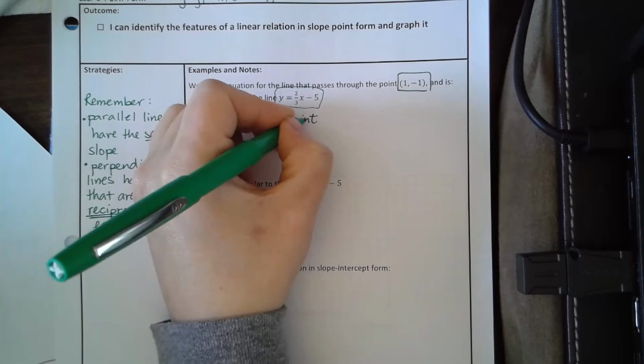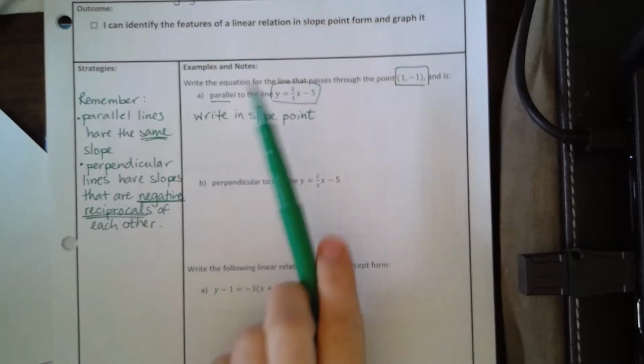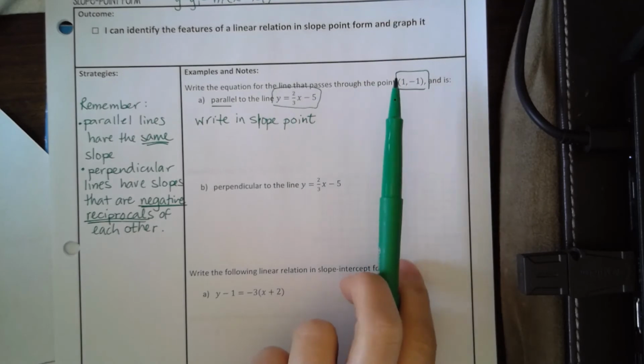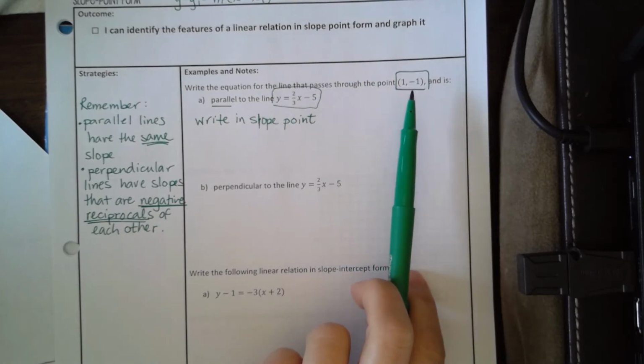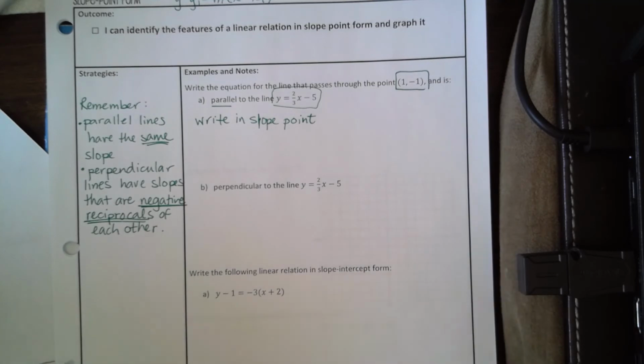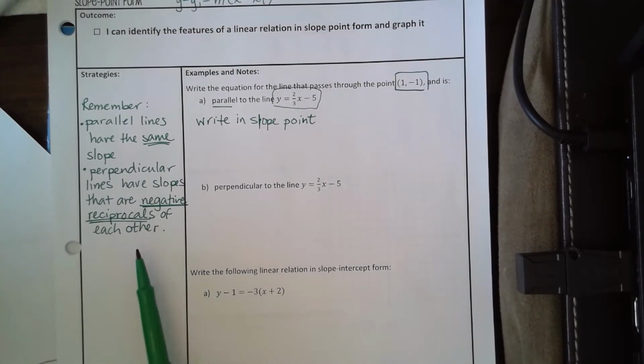We can write it in slope point because we'll be able to take the slope from this line and use this point to create the line. We want to remember that parallel lines have exactly the same slope, and perpendicular lines have slopes that are negative reciprocals of each other. If we want to find a perpendicular slope, we flip the fraction and change the sign on it.